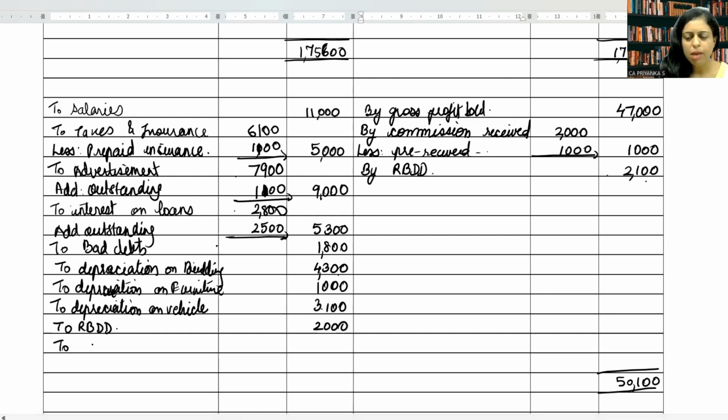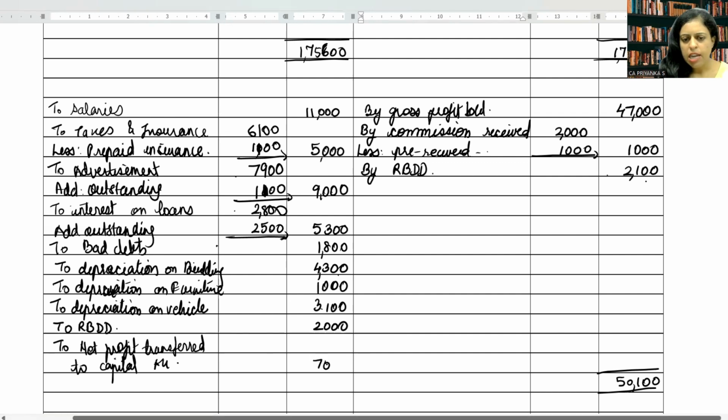So I'm going to make both sides equal by writing on the debit side, by net profit transferred to capital account, 7,600 and take the total of the debit side. It should match to 50,100.